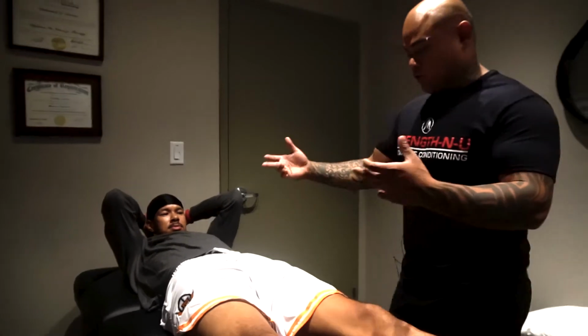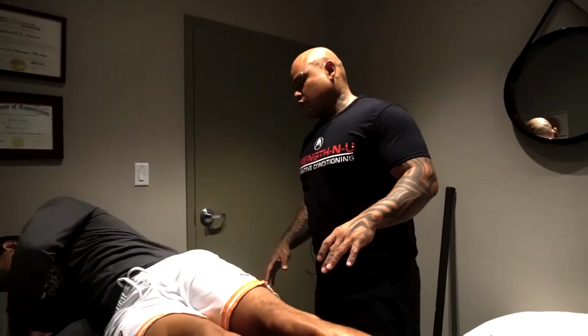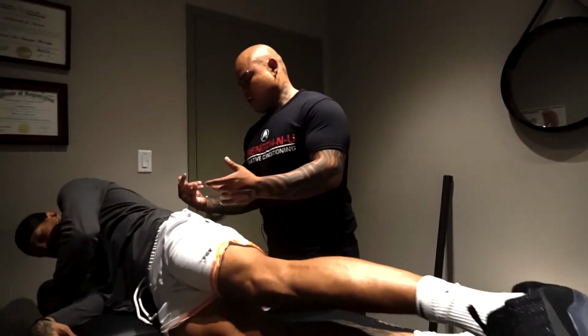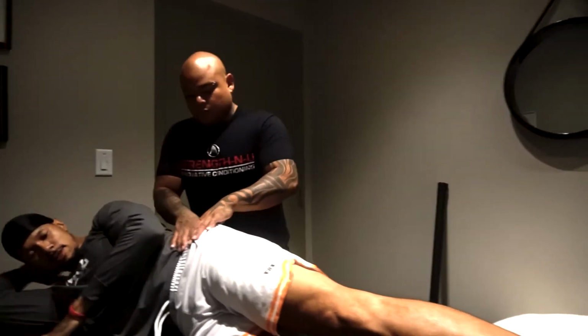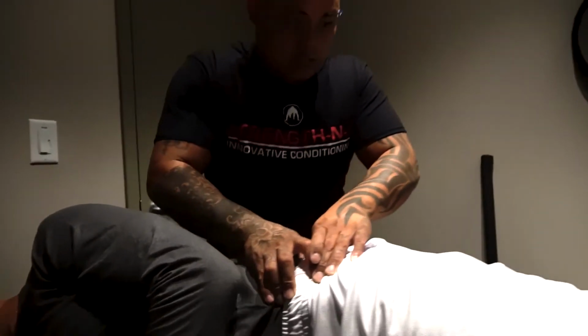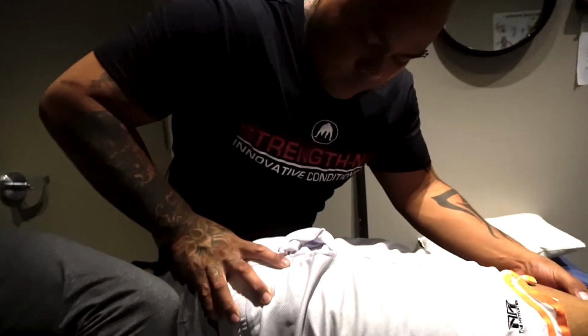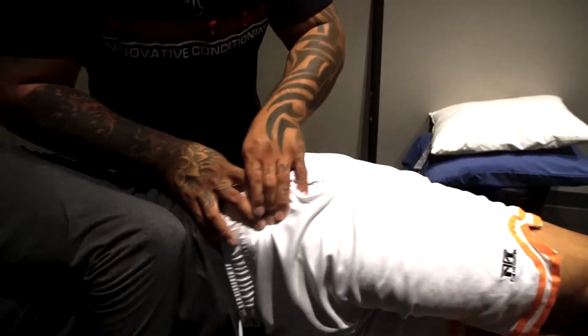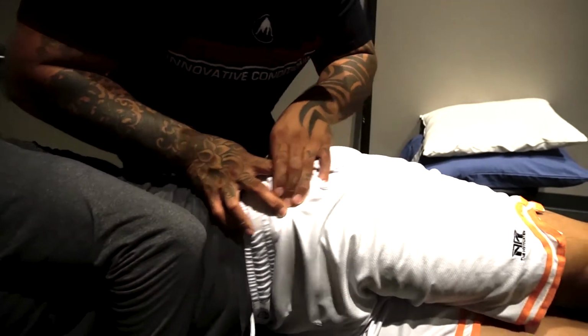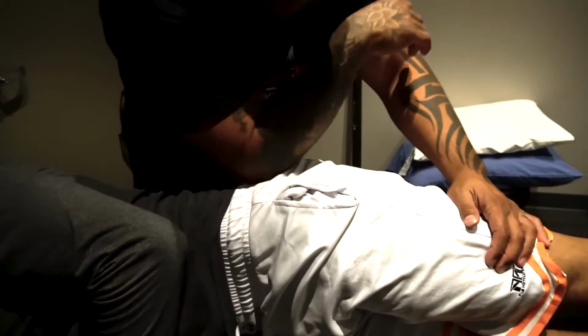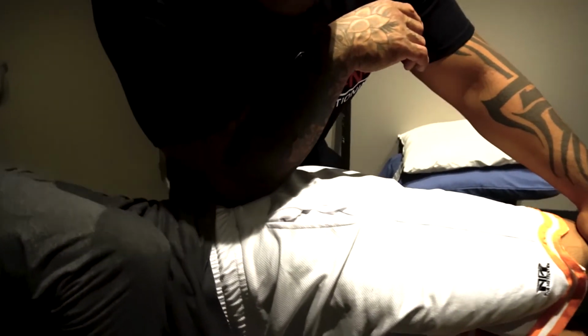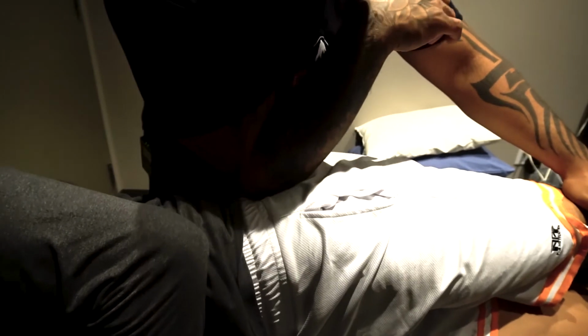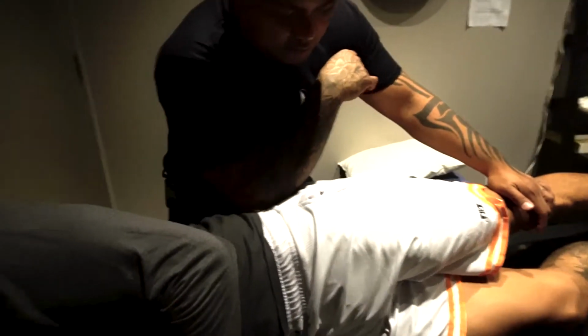I'm just going to start you over on your side here. So we're going to start from the upper chain. If you just move right back to me. Good. So I'm going to just start right there in this piriformis area, just kind of loosening that out. Good. Usually you'll feel like thick strands of muscle.